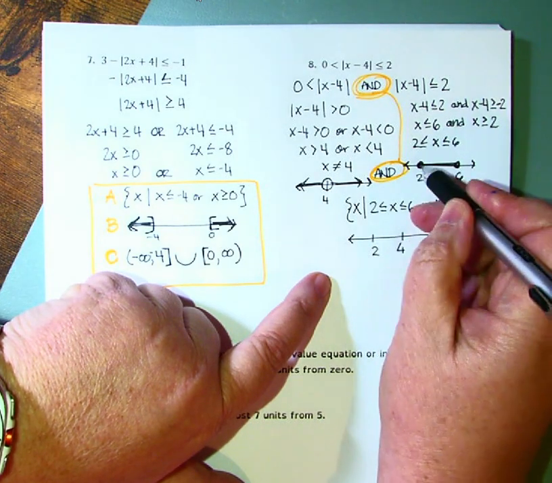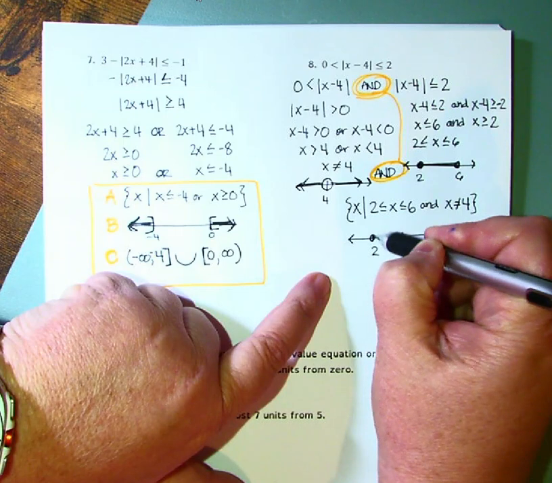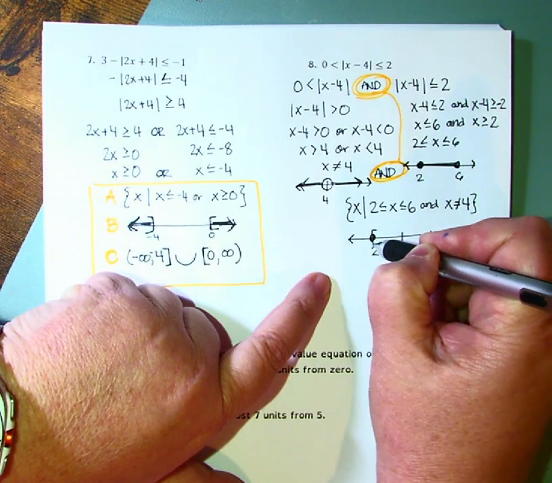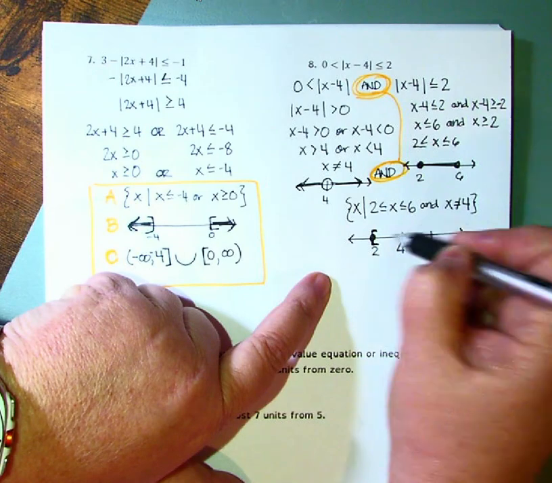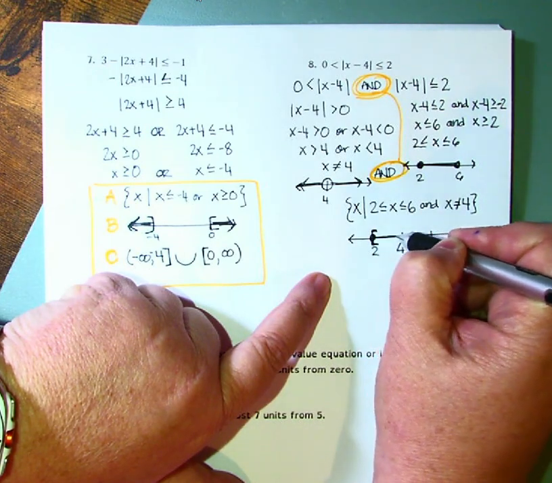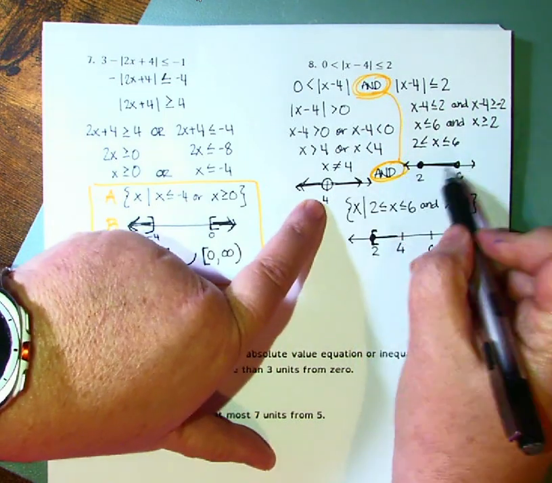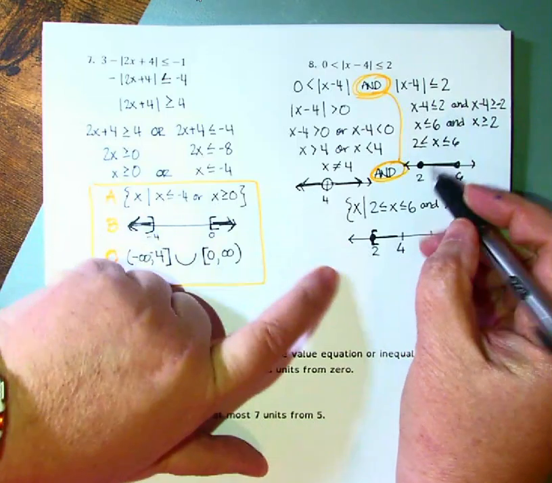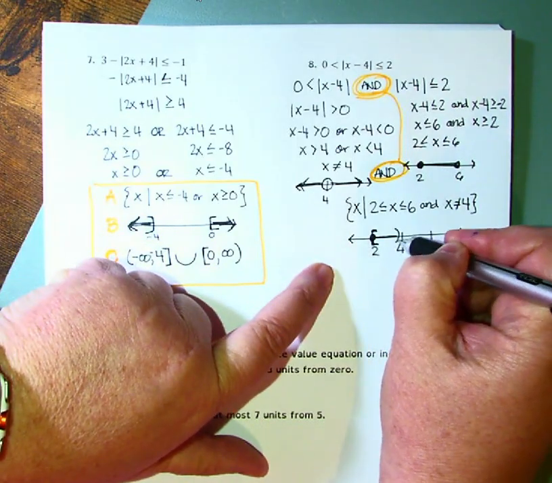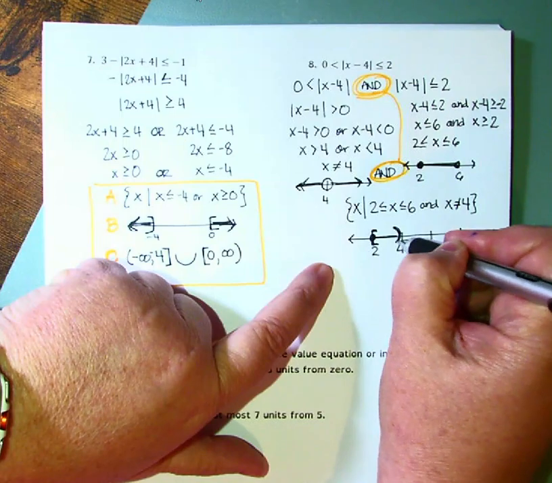So we're going to start at 2 just like we did here. It has to be true for the 2. That's a hard stop or a filled in circle, either way. And it's going to go all the way to the 4, but it cannot be at 4 because 4 is not filled in on both of them. So this is going to be an open circle, or if you prefer, you can do a soft bracket.